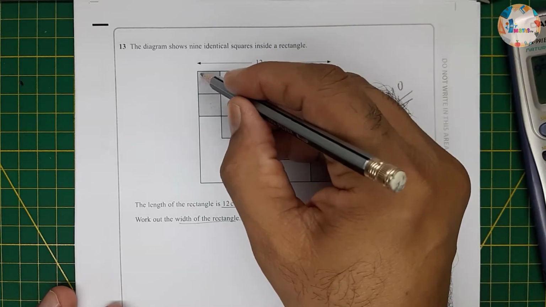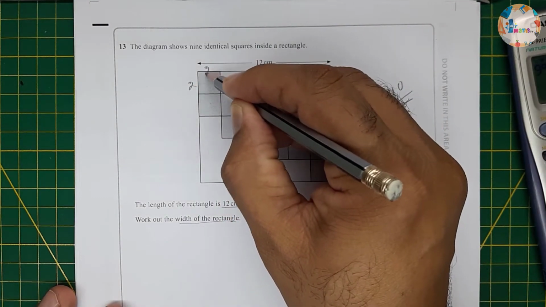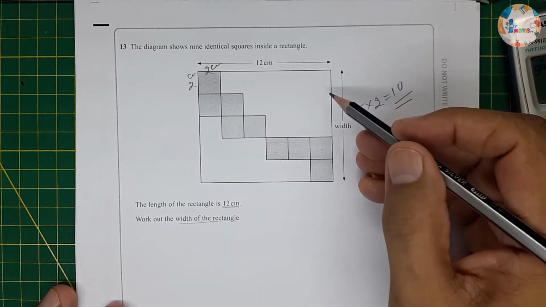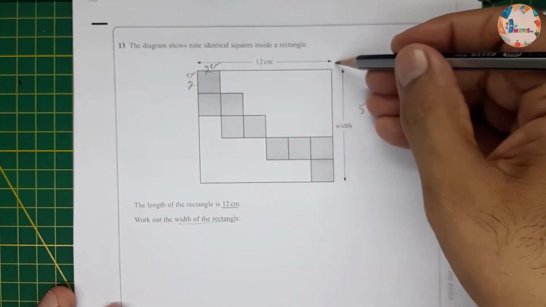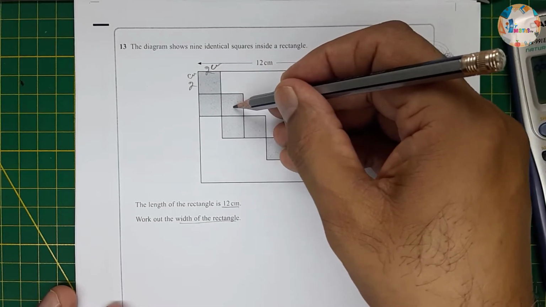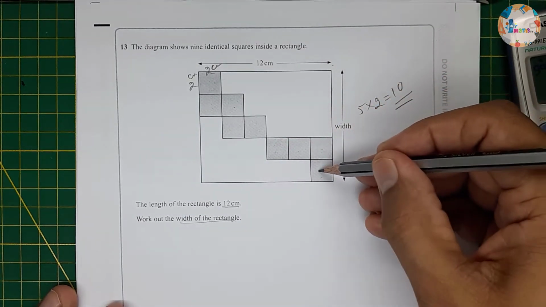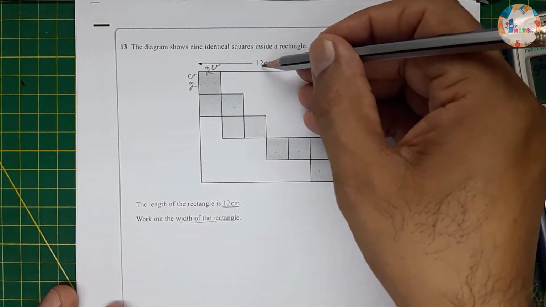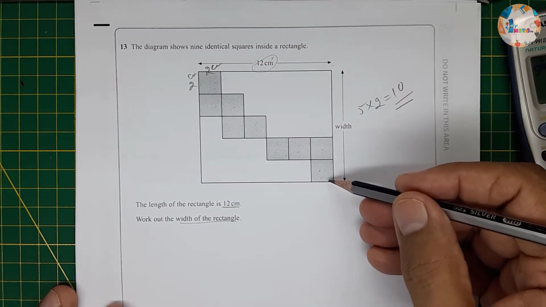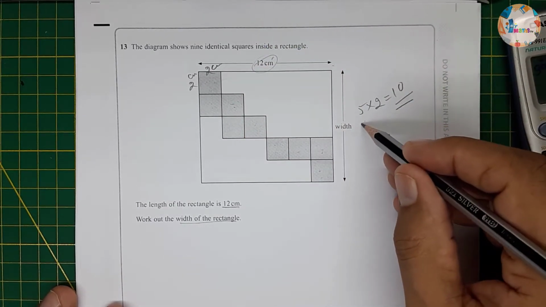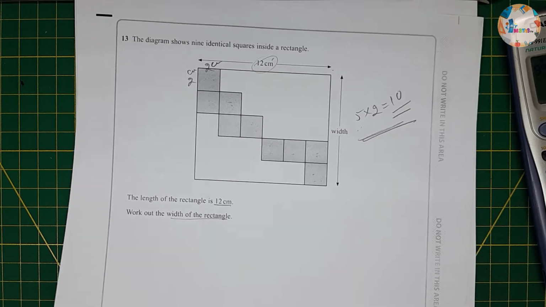For example, each box is basically 2 centimeters by 2 centimeters, which we have checked from here. This complete length is 12 centimeters. There are 1, 2, 3, 4, 5 and 6 in this line, so 6 multiplied by 2 gives 12. Similarly, from this side we count 1, 2, 3, 4, 5. So 5 into 2 is equal to 10. That's why we are saying this is equal to 10 centimeters.